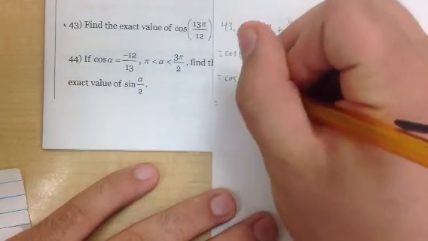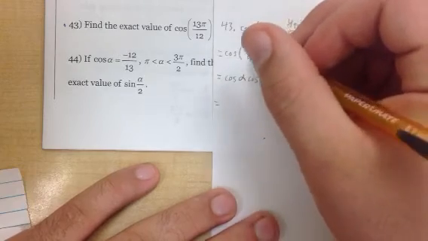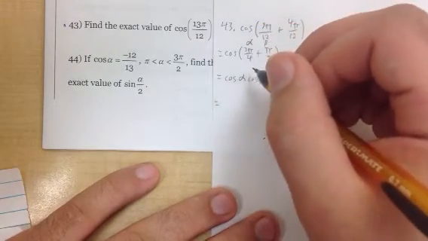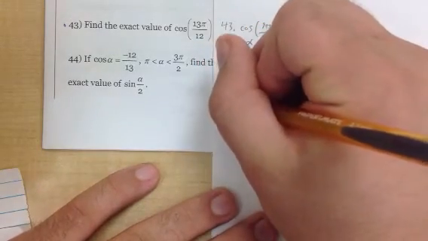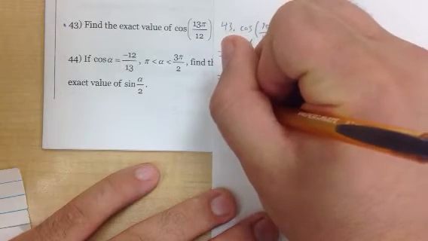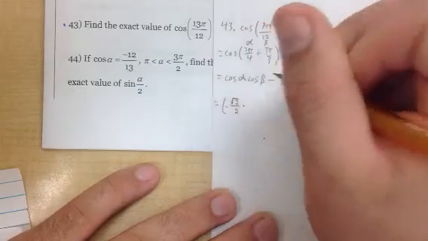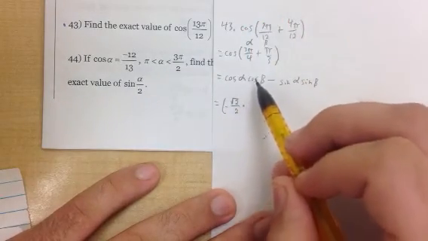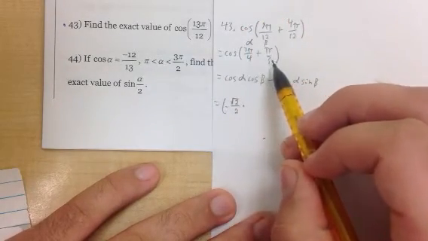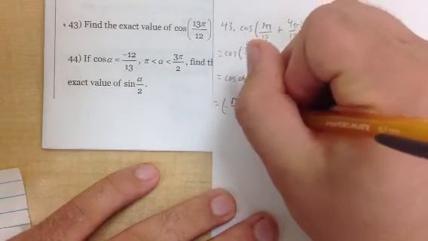So the cosine of alpha, which is 3 pi over 4, is going to equal negative radical 2 over 2, which is going to be multiplied by the cosine of pi over 3, which is a positive 1/2.